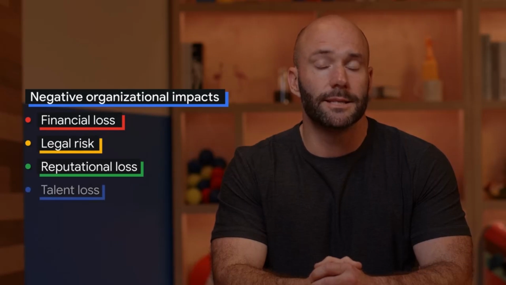As a cloud security professional, you'll need to understand the importance of compliance and how to make sure the proper controls are in place to avoid negative impacts of non-compliance. Let's explore the most common organizational impacts of non-compliance. Negative organizational impacts include financial loss, legal risk, reputational loss, and talent loss.